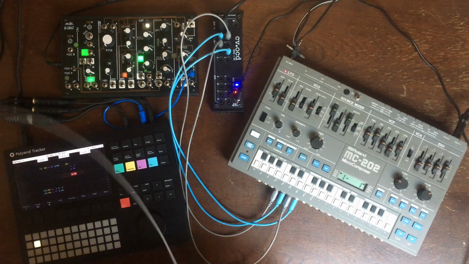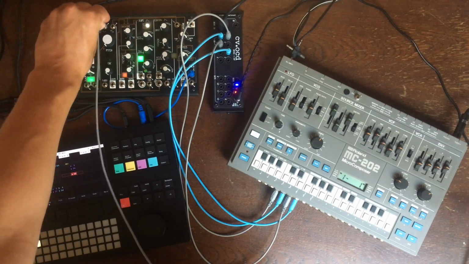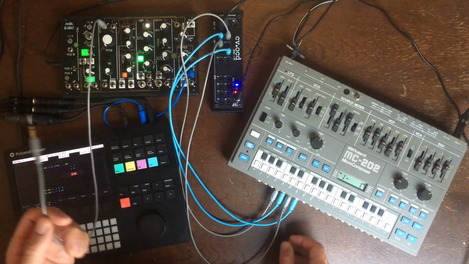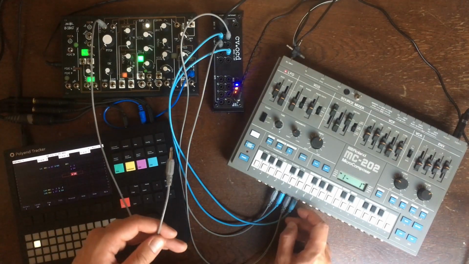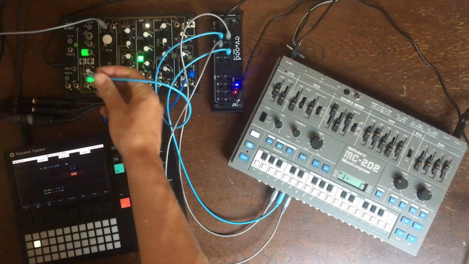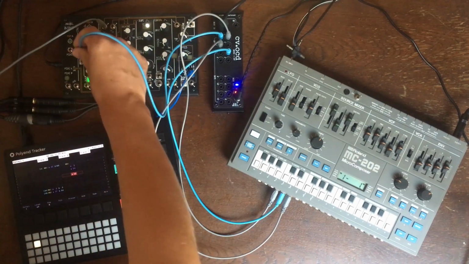So now I'm going to use triangle here to modulate the filter. The problem is that the filter is already being modulated, so let's put this guy here.